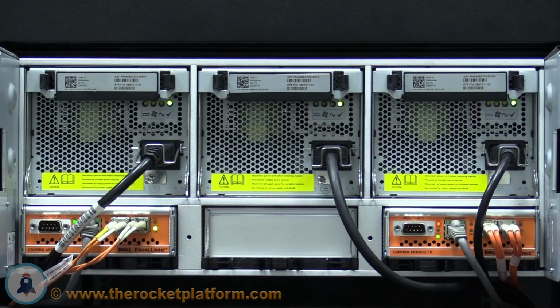The PWR light indicates whether or not the control module is receiving power. The ACCT light indicates whether the controller is active, green, or secondary, amber. The ERR light will light up red to indicate an error within the controller during the boot process. Confirm the control module with default matches what was seen in the status tab of the Group Manager.